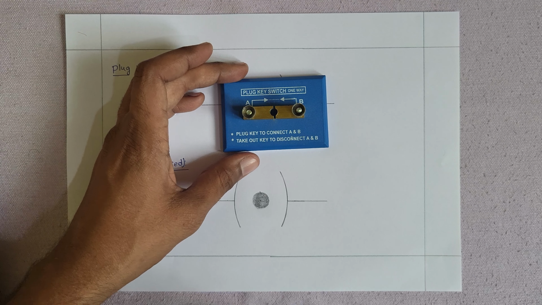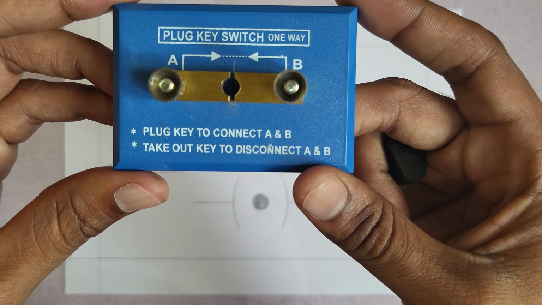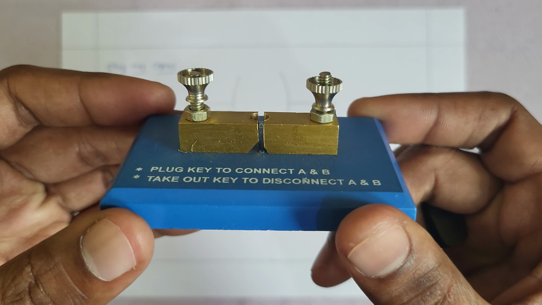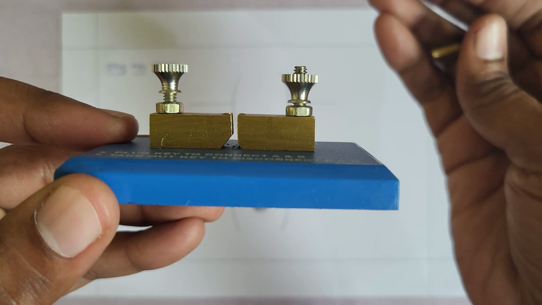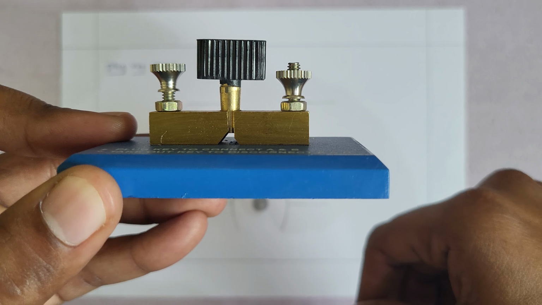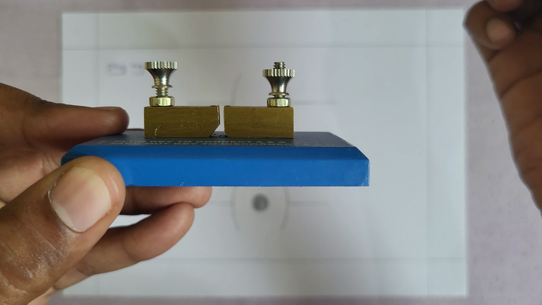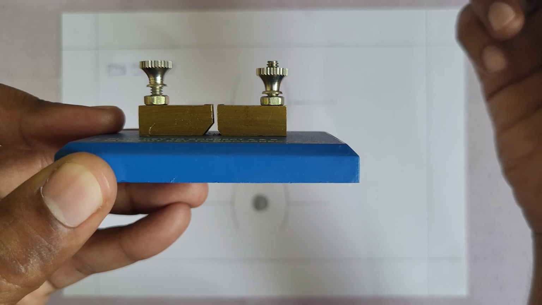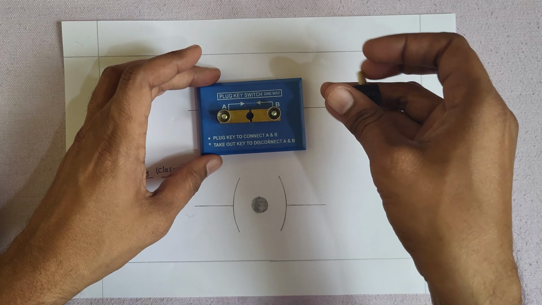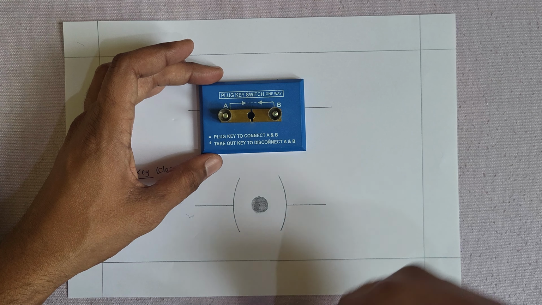How is it going to happen? If you observe closely, there is a gap, right? There is a gap like this present here. See, if you keep this one, what happens? The open circuit has become a closed circuit, and if you remove this one, a gap appears there. So what happened? The circuit became an open circuit. That's why when you keep this one, it is plug key closed, and when you remove this one, it is plug key open.